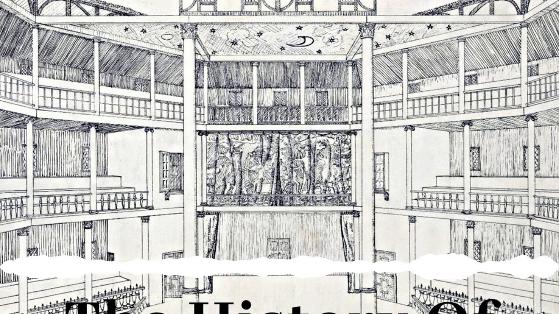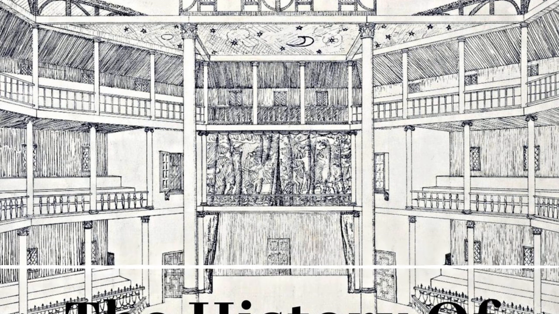Surely, audiences left knowing that the story of King Richard III would be coming soon to a playhouse near them, and Shakespeare did not disappoint.